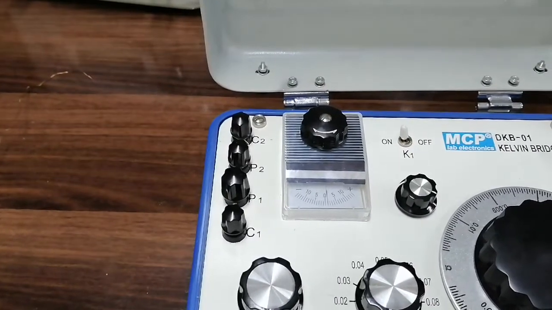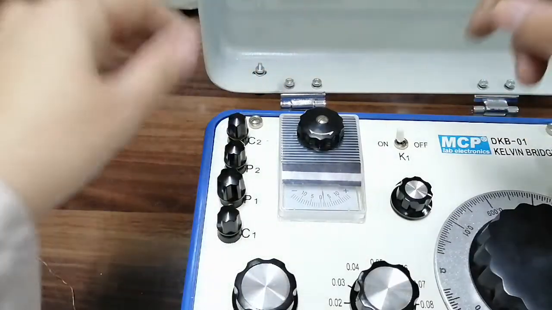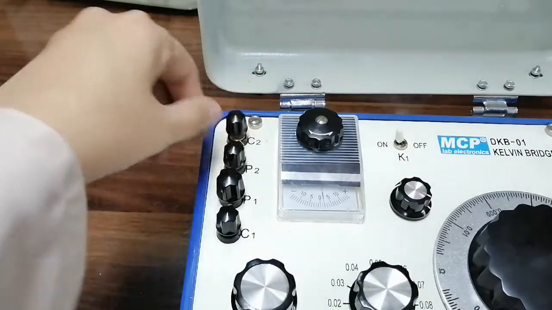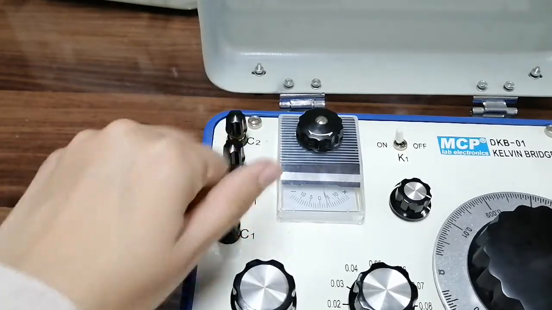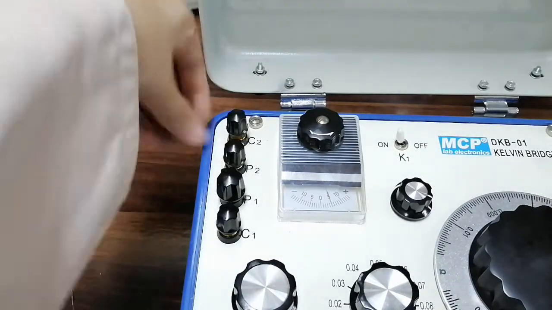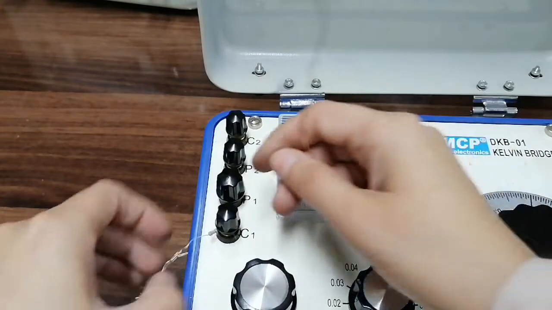Now there can be errors. Because let's try a wire, because you cannot find the resistance of a wire at all with the help of any other bridge. So let's try one, because for this specified resistance your value is lesser than expected. Anyhow, let me try any wire.